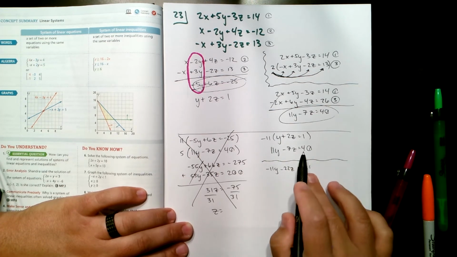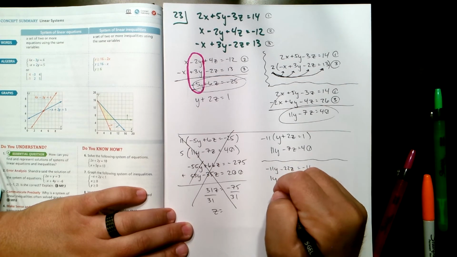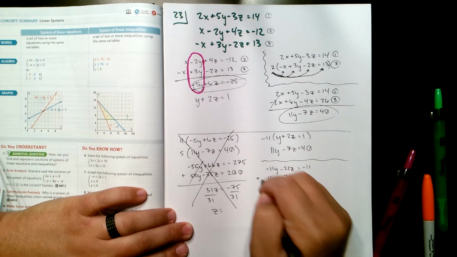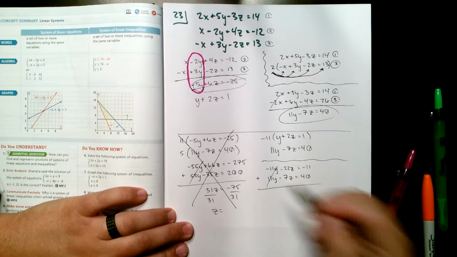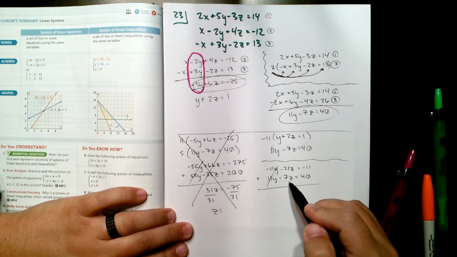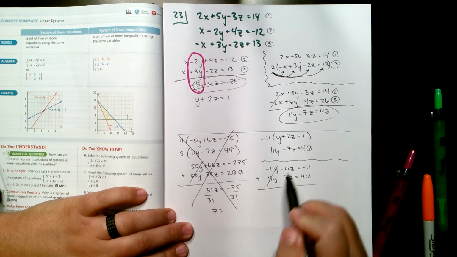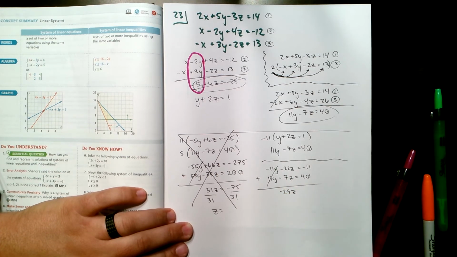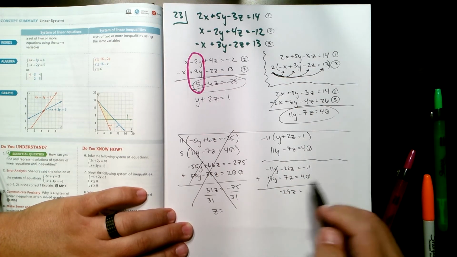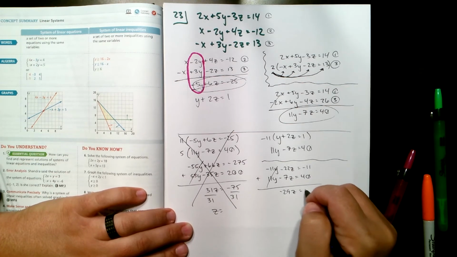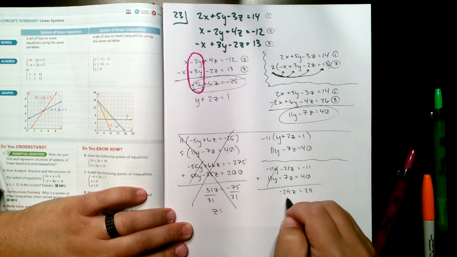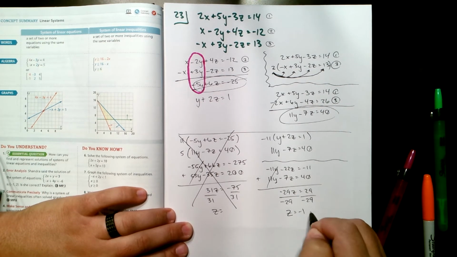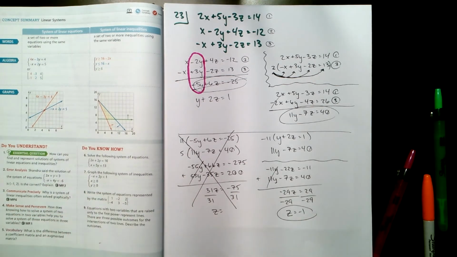So negative 11 times y is negative 11y, negative 11 times 2z, that's negative 22z, negative 11 times 1, that's negative 11, and then my second equation, I'm just going to rewrite it, minus 7z equals 40. And now I can just add these two equations together. The y's drop out, negative 22z minus 7z, or negative 22z plus negative 7z. It doesn't matter how you think about it. Negative 29z. Negative 11 plus 40, that is 29.